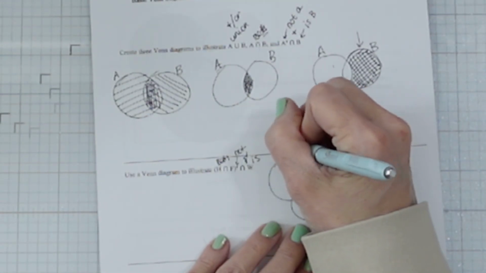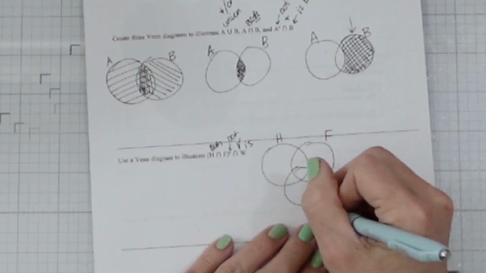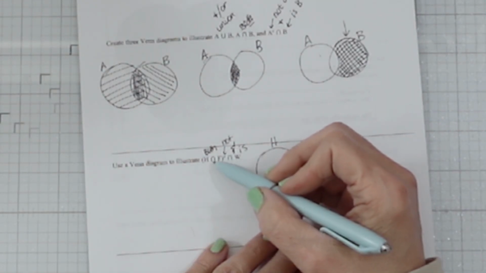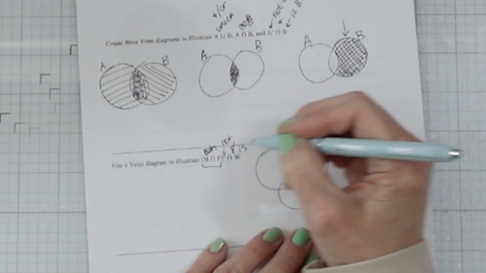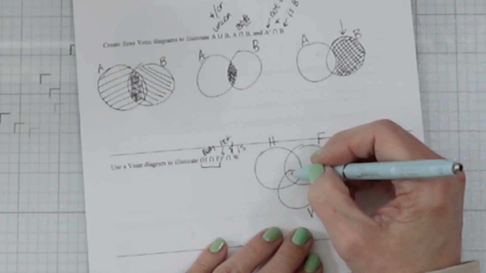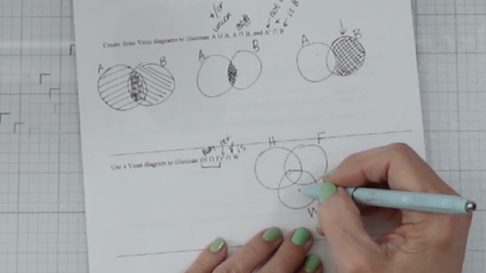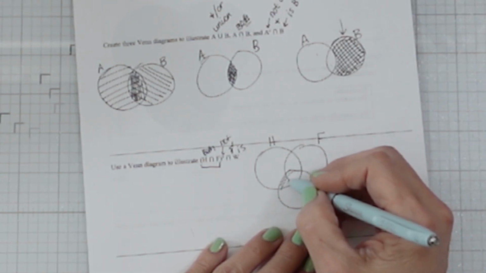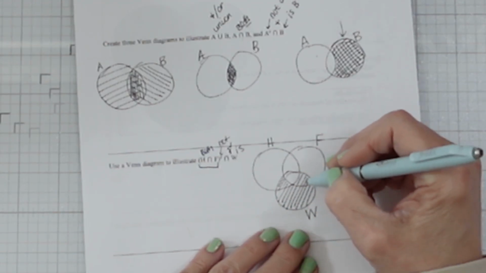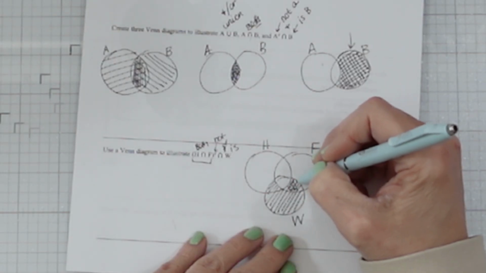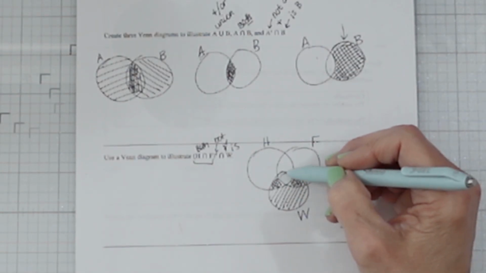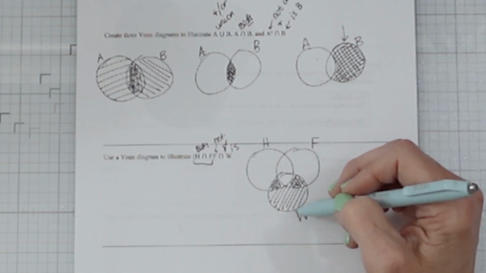So we can make this H, this F, and this W. We cannot have it be in the H and the F at the same time, so it cannot be in this part right here, but it does need to be in W. So that will be all of this. It can be the overlap of F and W, it can be the overlap of H and W, but it cannot be the overlap of H and F. So just this right there.